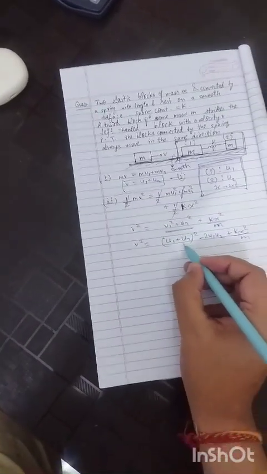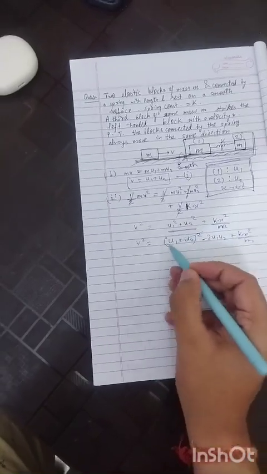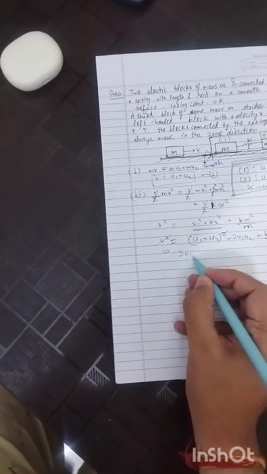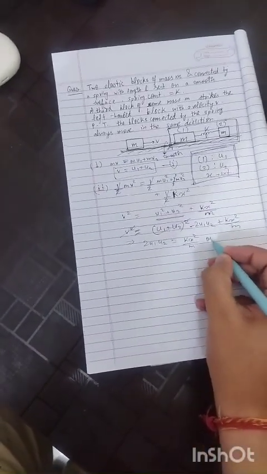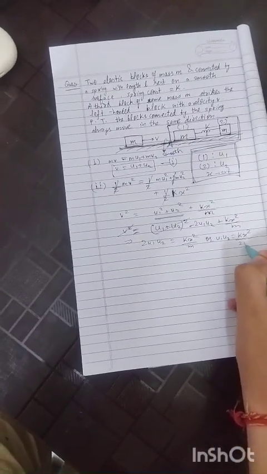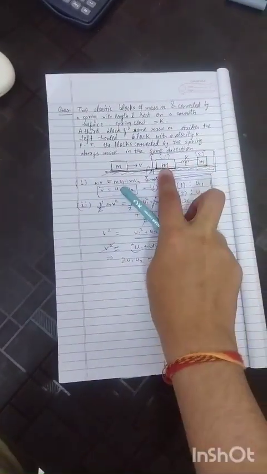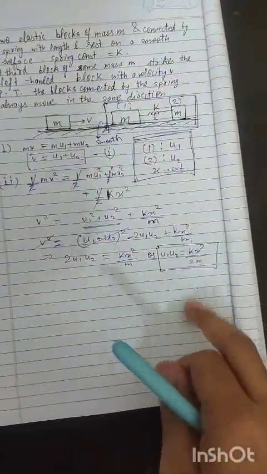Now this u1 plus u2 is, like I said, v. So this is v square. So this entire thing gets cancelled with this. Okay, so we have 2u1u2 equals kx square by m, or u1u2 is equal to kx square by 2m. So the product of velocities of both the blocks, 1 and 2, at any instant after the collision is going to be kx square by 2m.